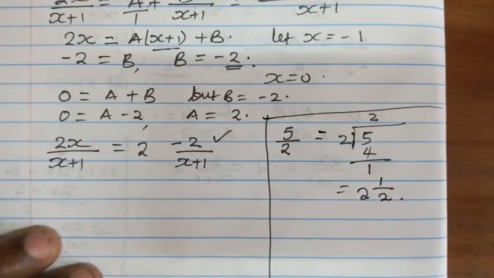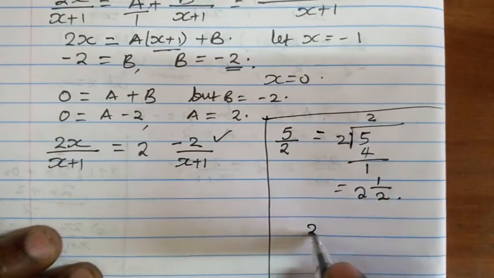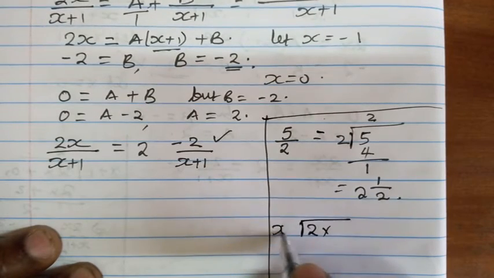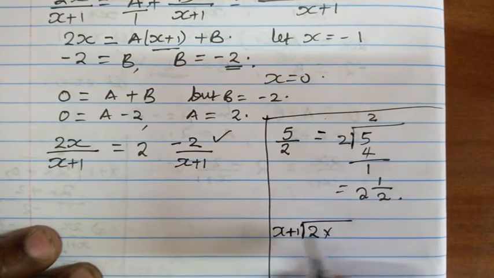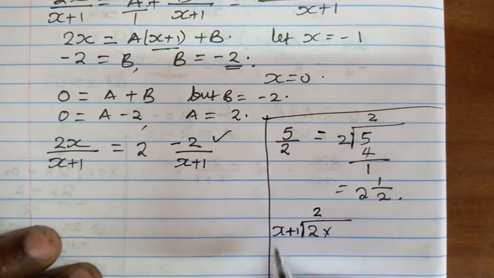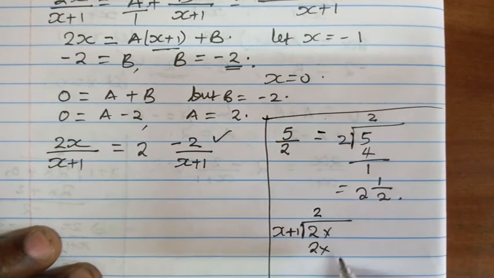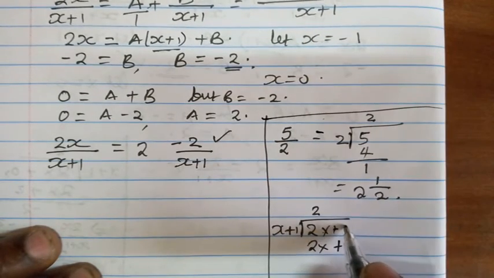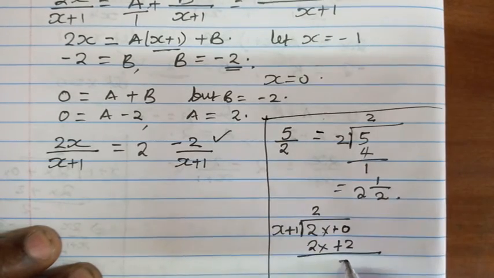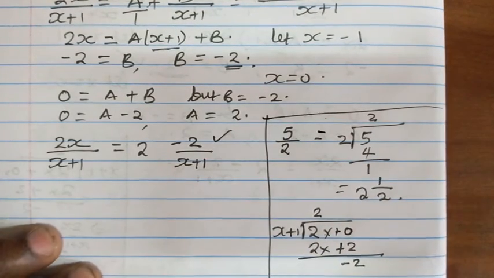You get 2 remainder 1 over the divisor. In the same way, if we divide 2x by x plus 1, 2x divided by x is 2. 2 times (x plus 1) is 2x plus 2, and we have minus 2 as the remainder.